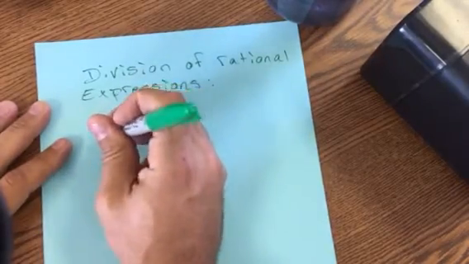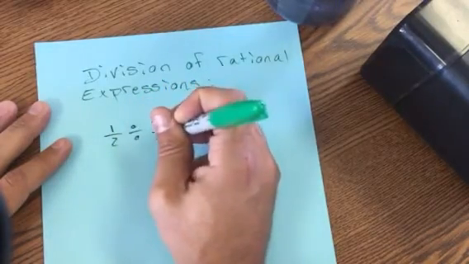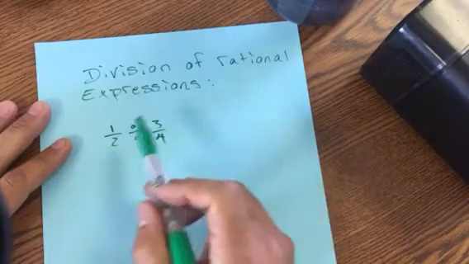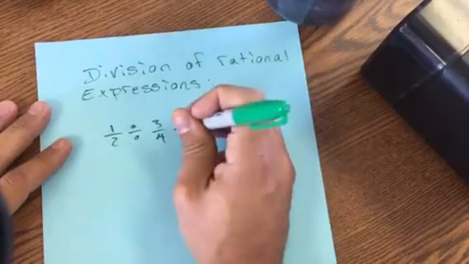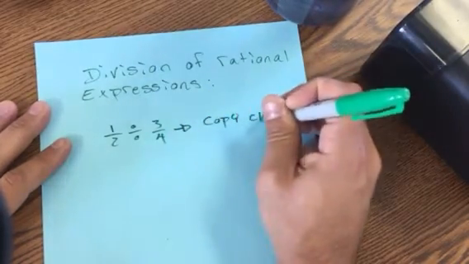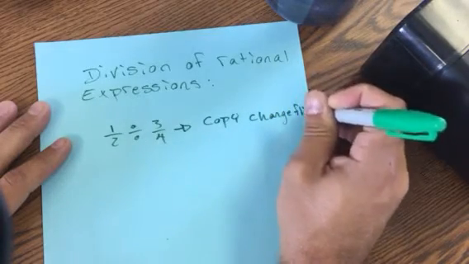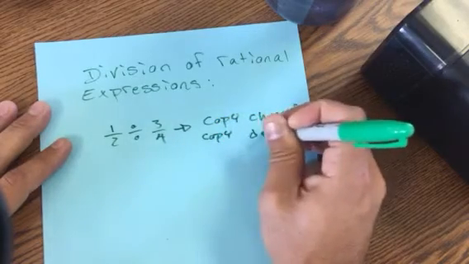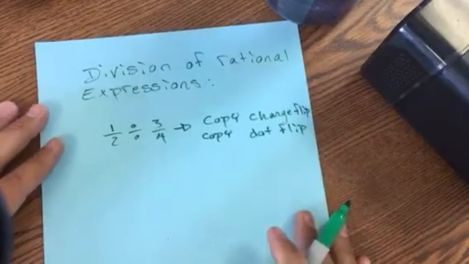So if I have something like 1/2 divided by 3/4, these are rational expressions because they're fractions. So what we do when we're dividing by a fraction is we go copy, change, flip. I've also heard copy, dot, flip. Whichever way you learn, that's fine. They mean the same thing.